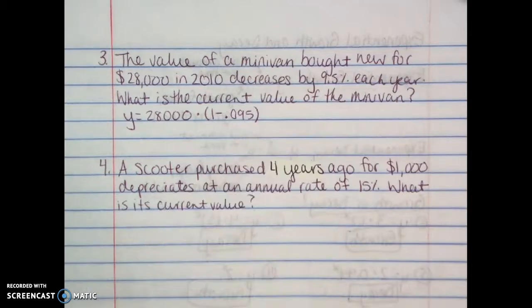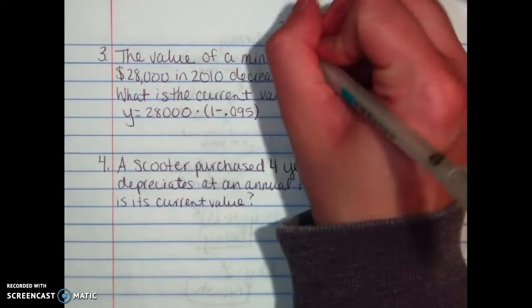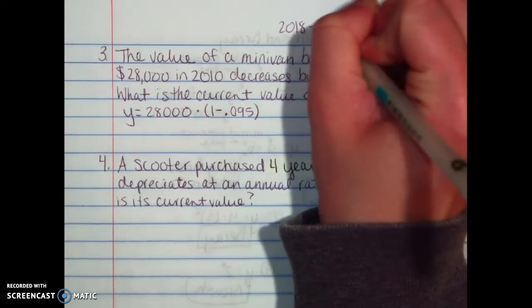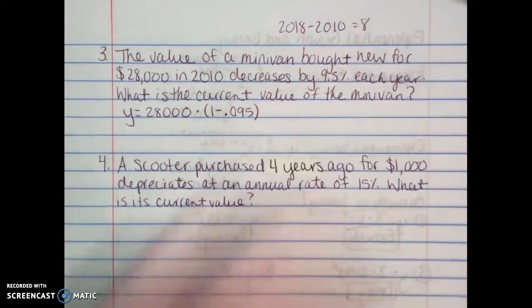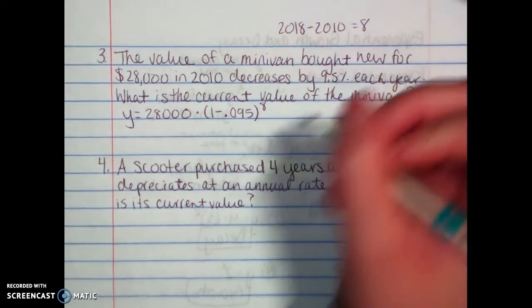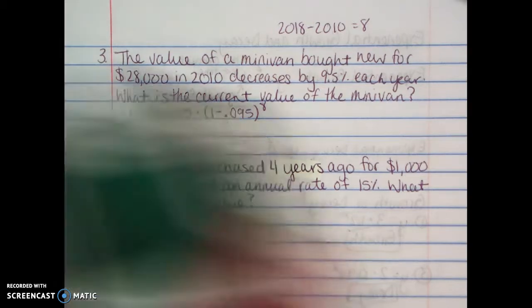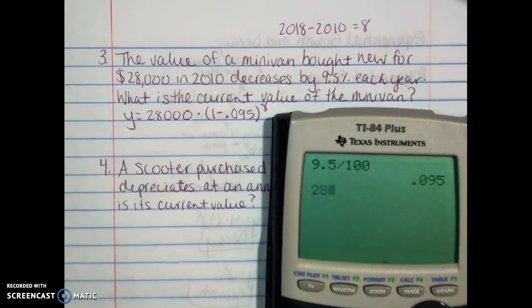0.095 to the, let's see, it is 2018 minus 2010. I believe that is 8 years. So 8 goes here. So let's see what we get. 28,000 times 1 minus 0.095 to the 8th power.